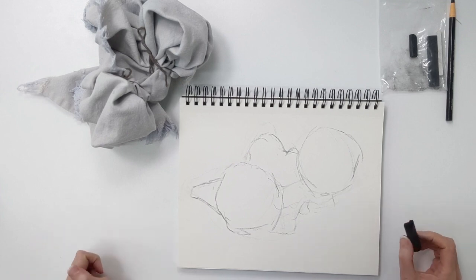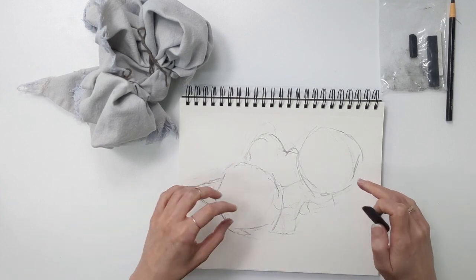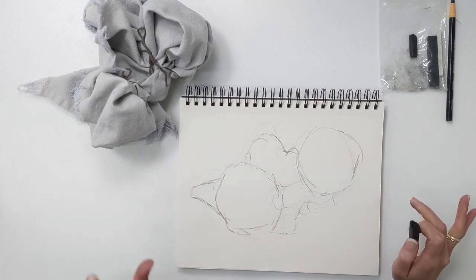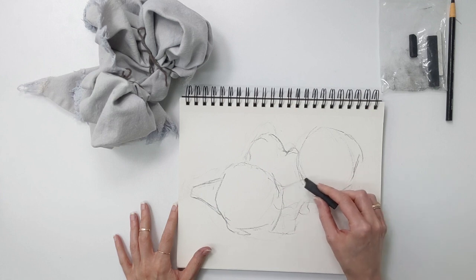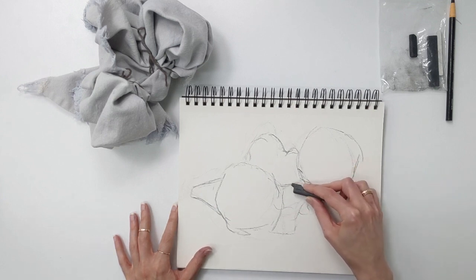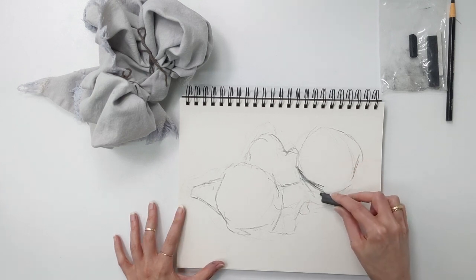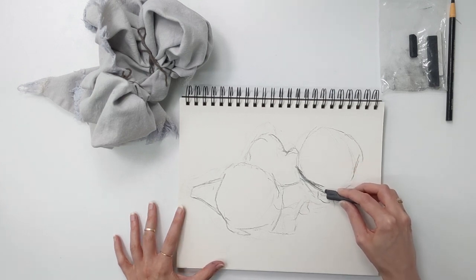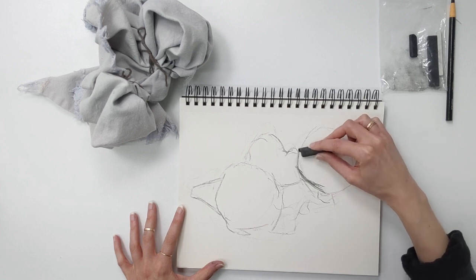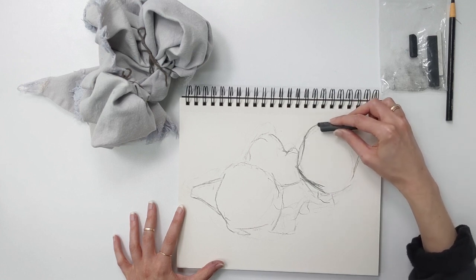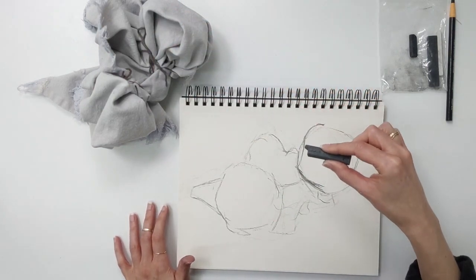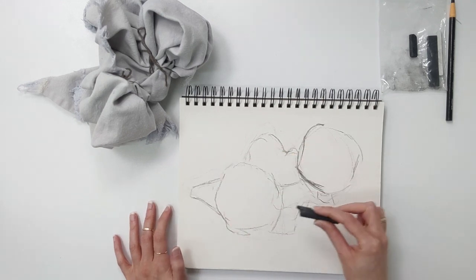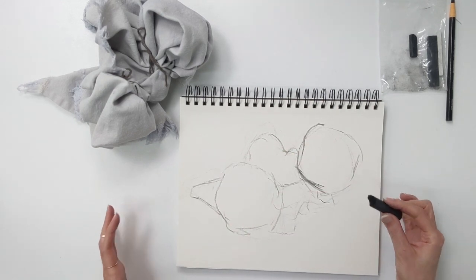So at this point, I am still going to use my vine, but I'm going to make these really, really general shapes look a bit more like this actual shape. So I'm looking at all of the irregularities of the edge, all the dips and curves, instead of just making these rough circles like I did to begin.